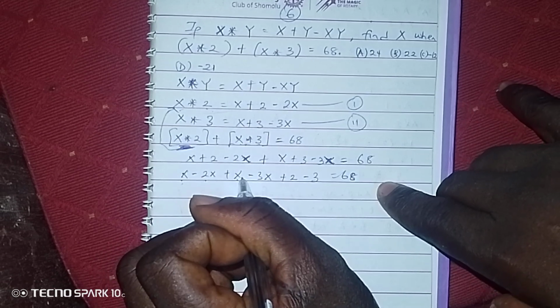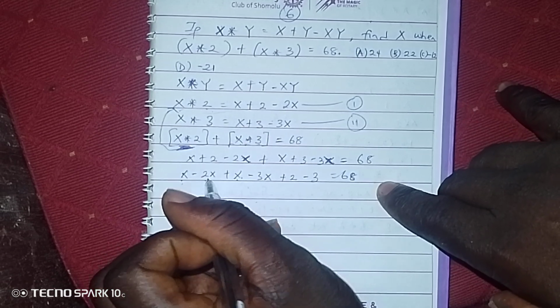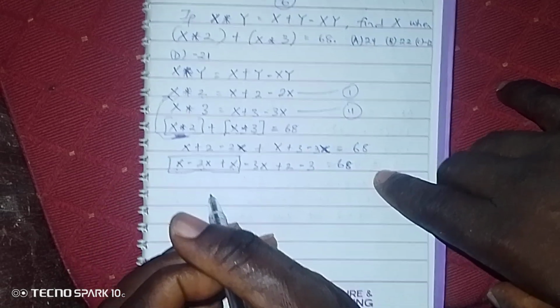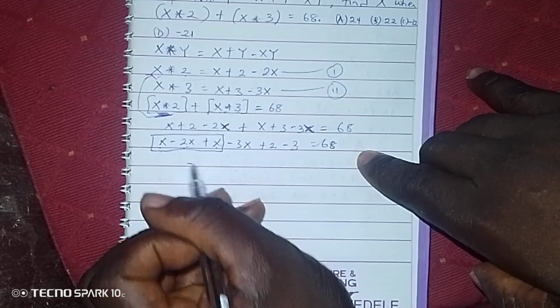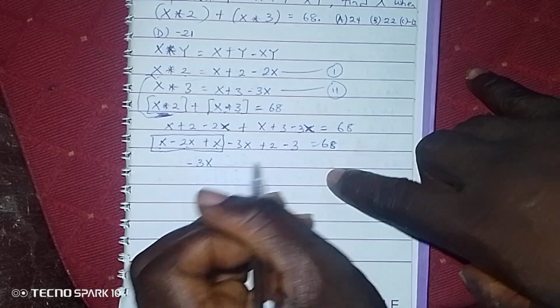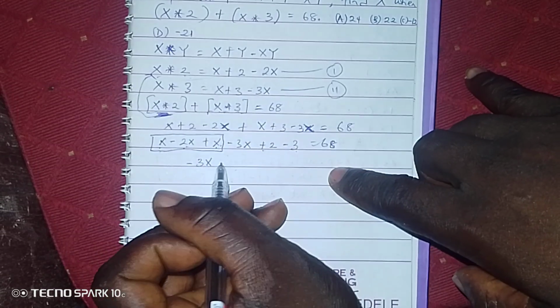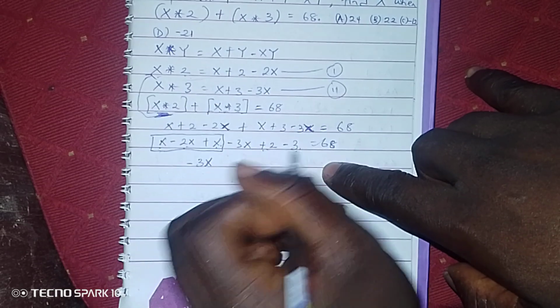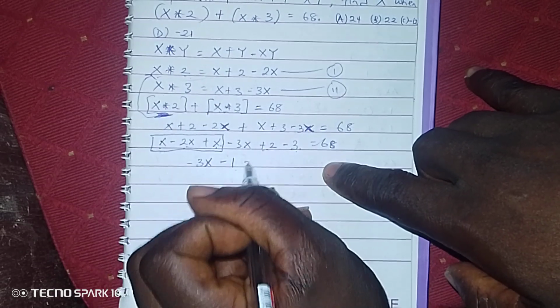So 2x minus 2x is gone. All this is out. So we have just minus 3x. Plus 2 minus 3 is a negative 1, minus 1 equals 68.